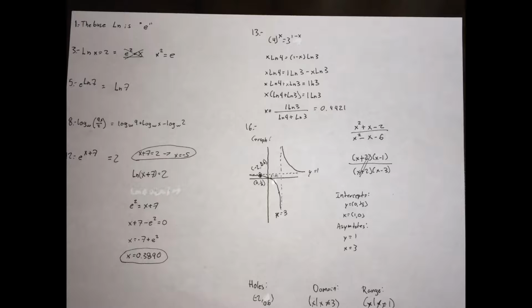Since we need to solve for x, we need to pass the natural logarithm of 4 plus natural logarithm of 3 into a division, meaning that x will be equal to natural logarithm of 3 divided by natural logarithm of 4 plus natural logarithm of 3. That would give us an exact answer, and a decimal answer of 0.4421.